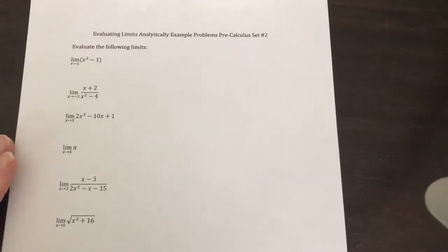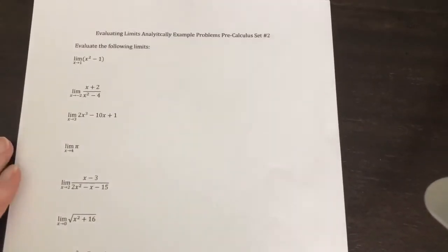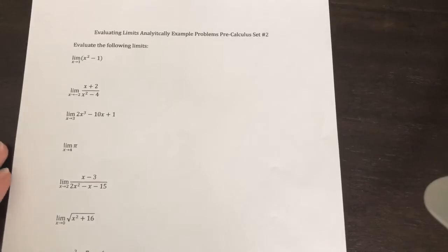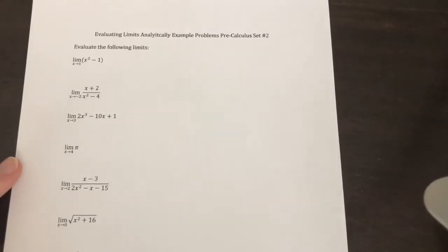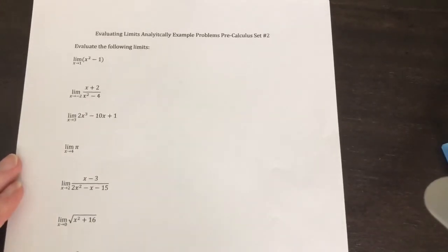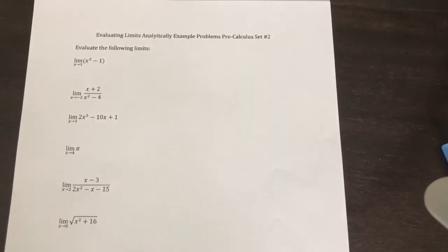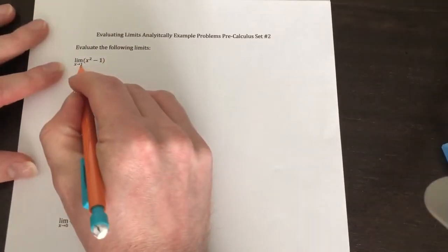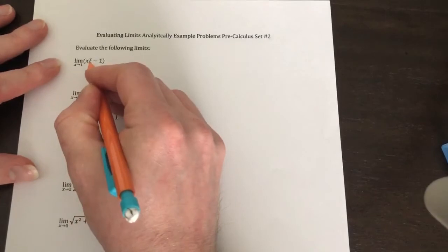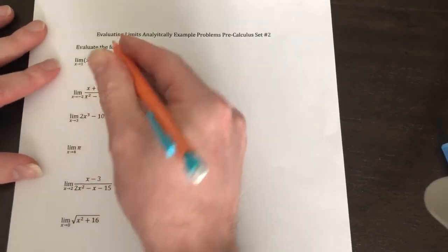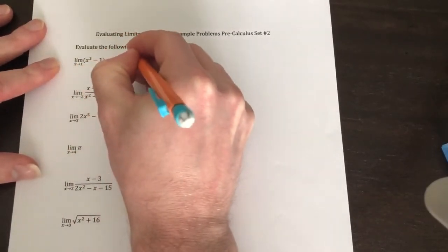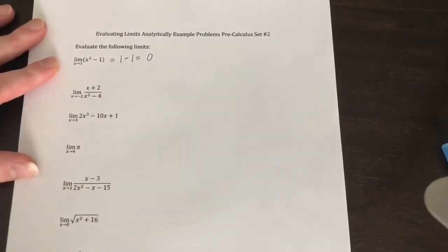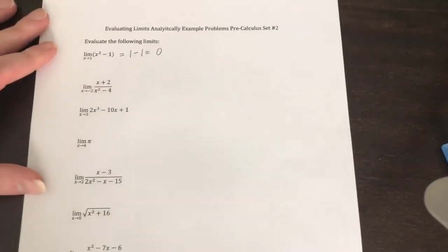Okay, so this is going to be evaluating limits analytically, example problem set number 2. So remember last video, all we did was really plug in or factor. So we're going to plug in a 1. 1 squared is 1. 1 minus 1 gives you a 0. Okay, it's nothing harder than that.